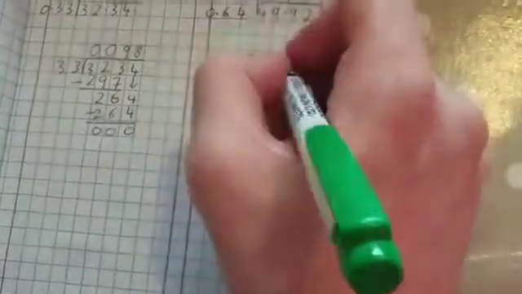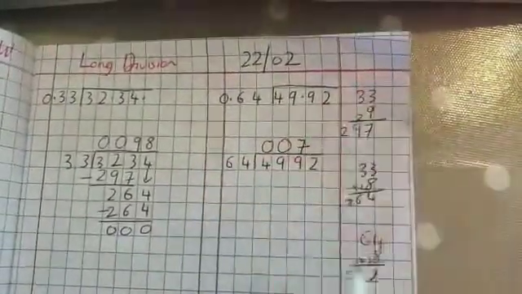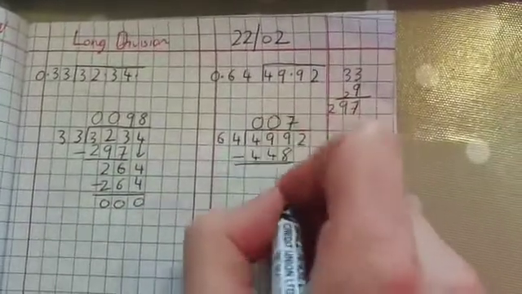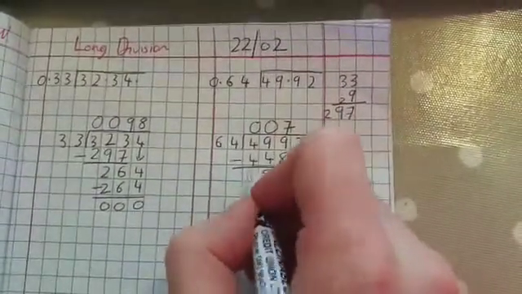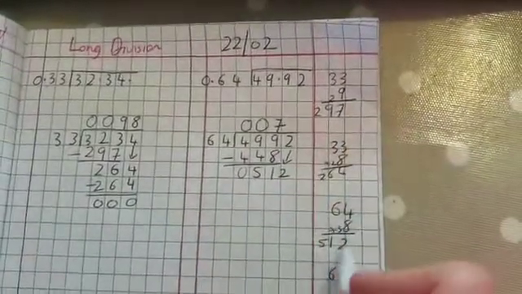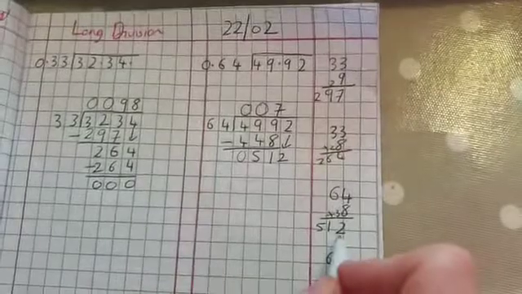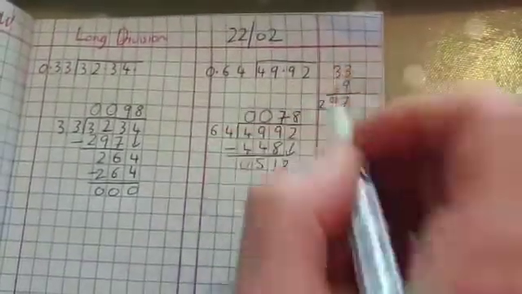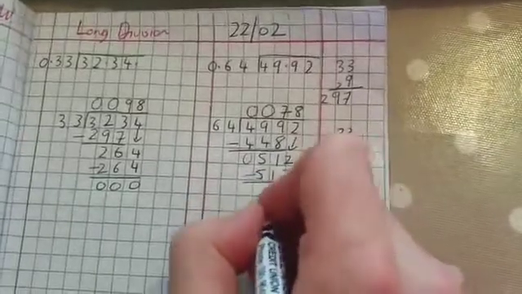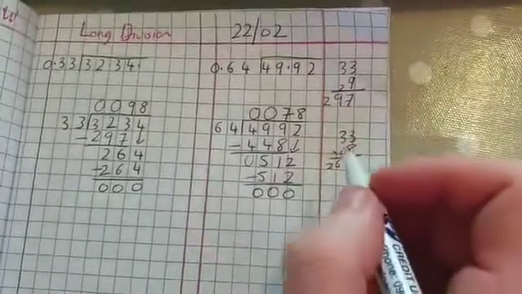Okay, so I put up my 7 up here, and I have 448 down here. Subtract, that's 51. Don't forget to bring down your 2. So 64 into 512. Luckily for me, I have it done already out here. It's 8. 8 goes there. 512 goes here. Take away, left with 3 zeros. So that's what my answer is.